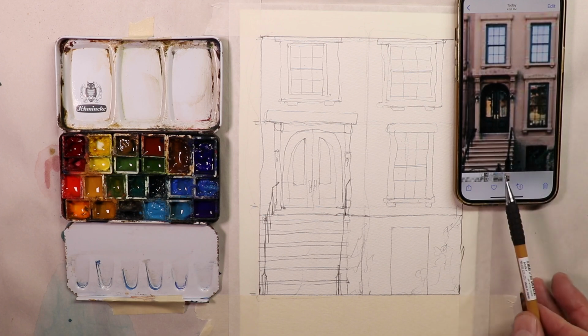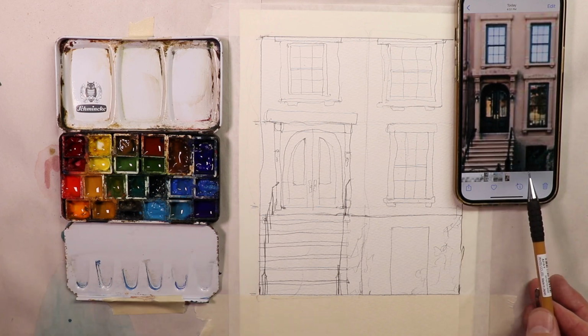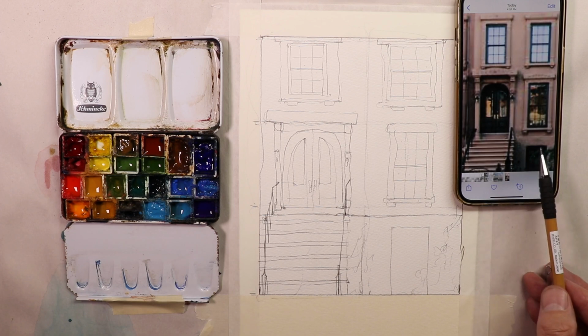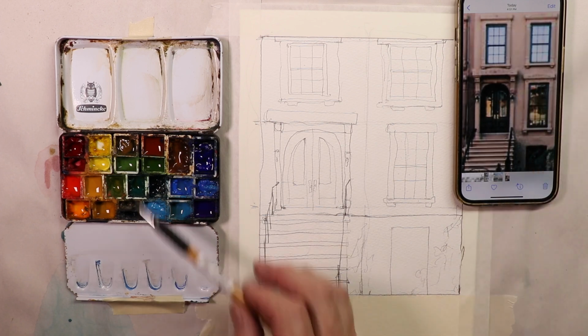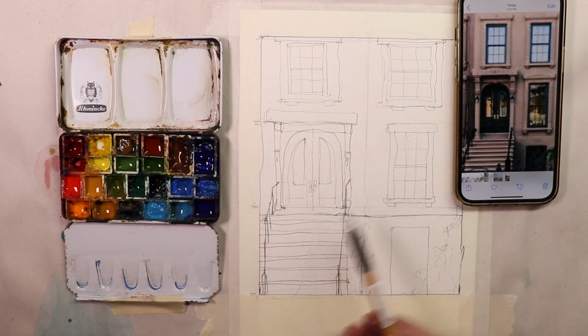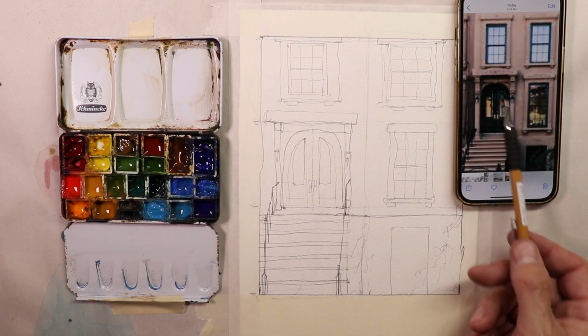Also, we just noticed that this is all a beautiful brownstone facade here on this apartment building or this condominium or home. So it's basically a brownstone color. So we're going to mix our brownstone color and get that onto the paper as well. But we're probably going to do our darks first.